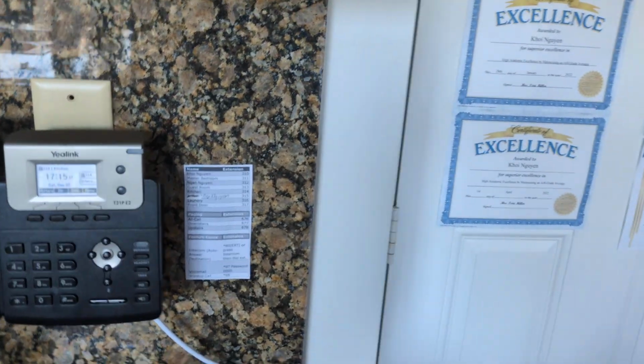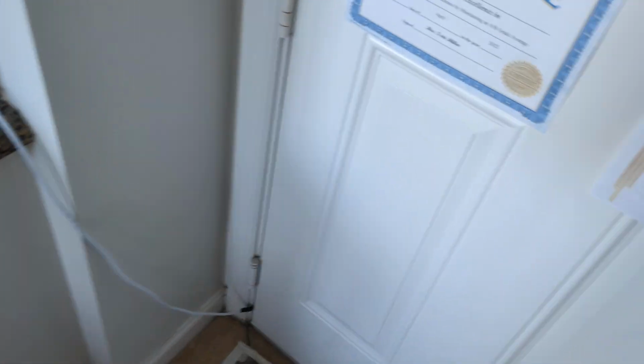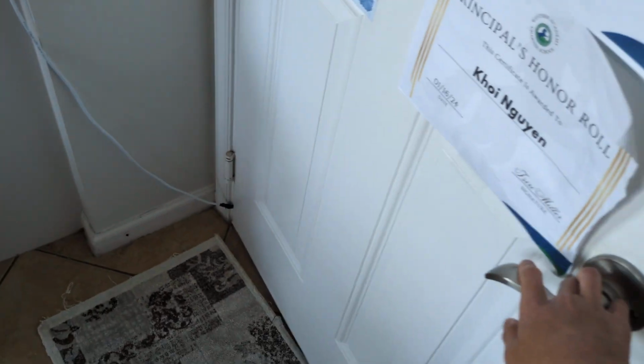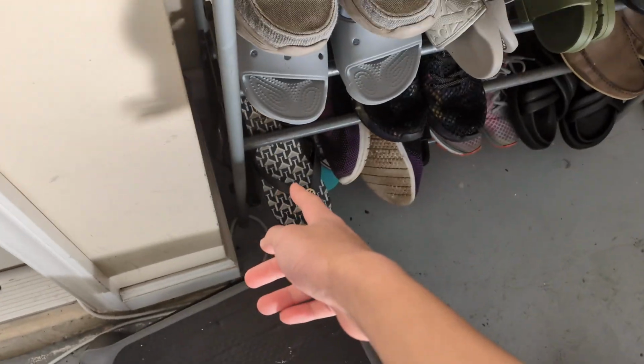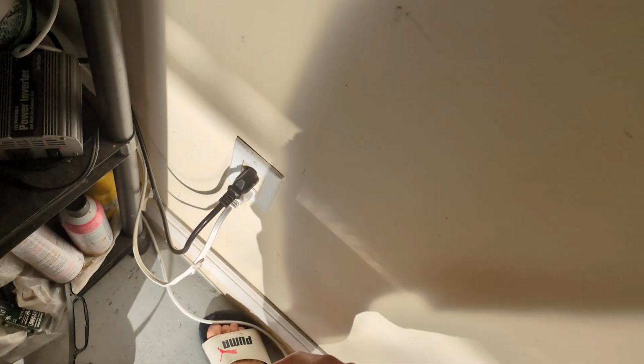Now we're going to go into the garage. So we have this cable running out. I know it's not great. I should probably punch a hole in the wall and then run it through there. But okay. That cable comes out, runs here. I should probably get some clips to clip it against the wall or something.